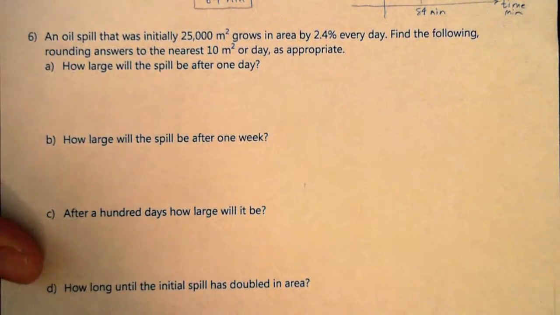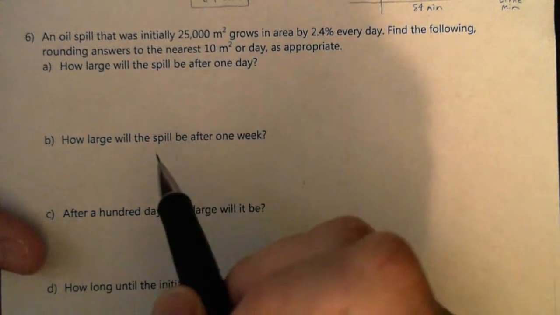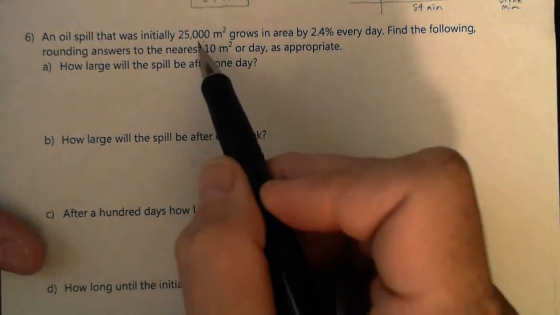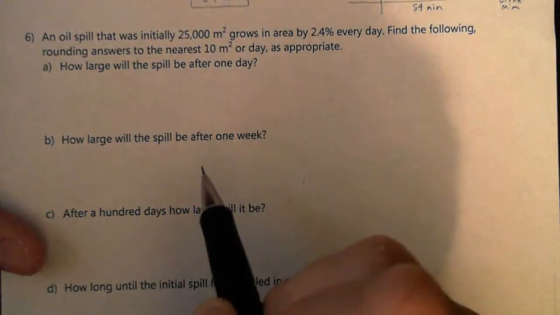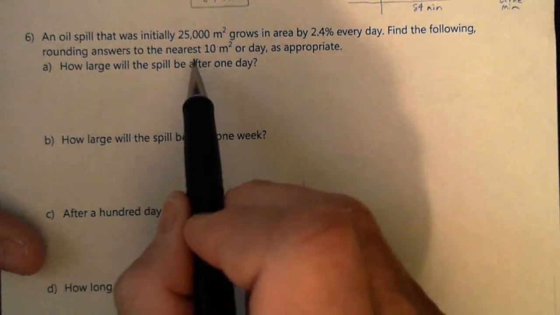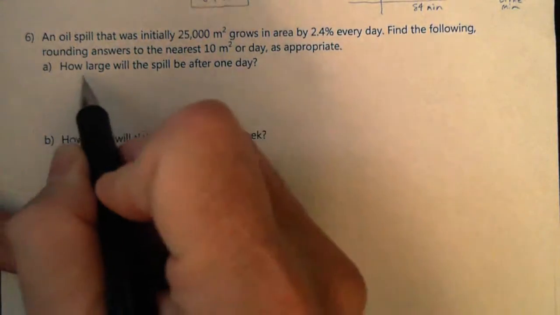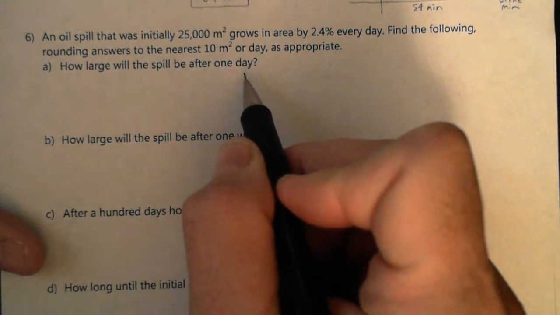All right, now, here's a problem where an oil spill, say it's circular, starts off at 25,000 square meters in area and grows by 2.4% every day. Find the following, rounding our answers of area to the nearest 10 square meters or to the nearest day. Well, how large will it be after one day?